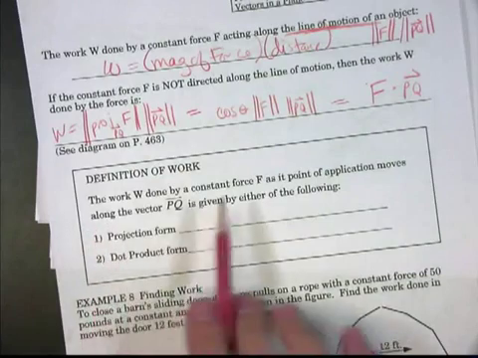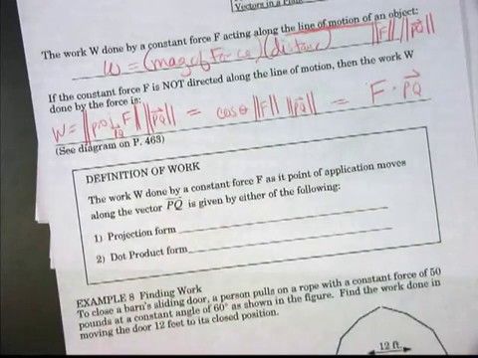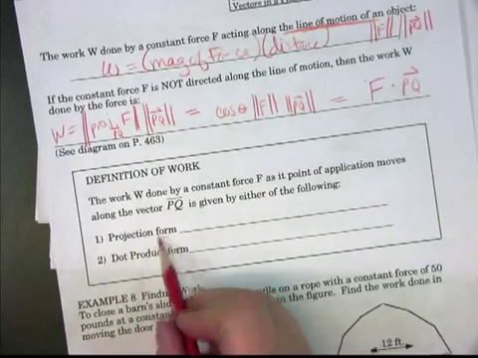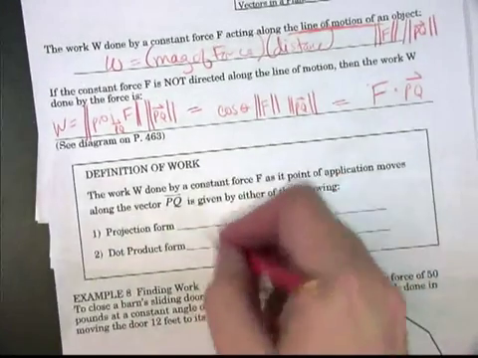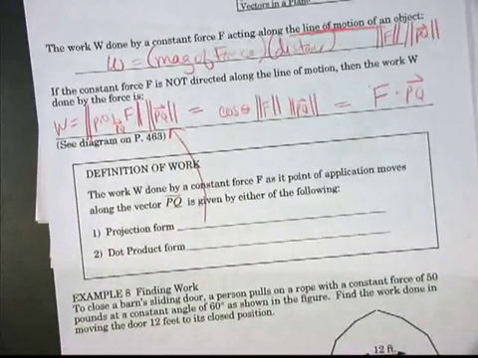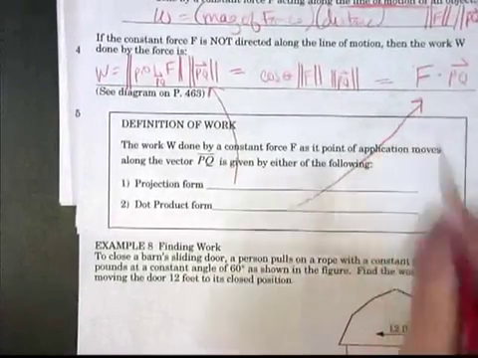All right, the definitions of work is what we just talked about. So the projection form, copy this. All right, the dot product form, copy that.